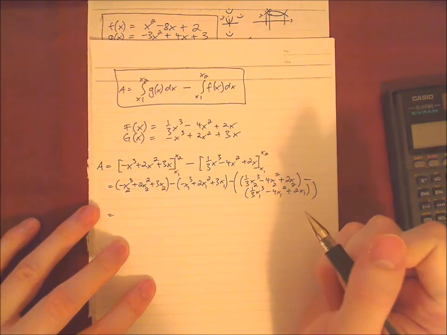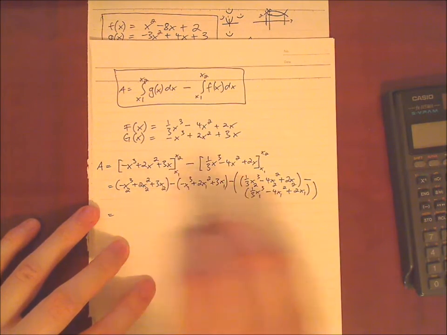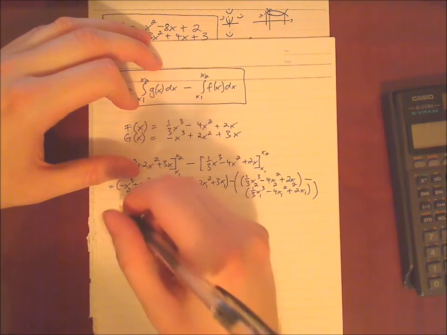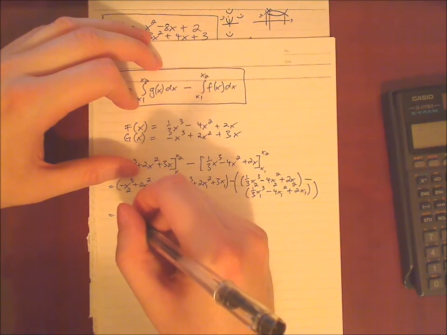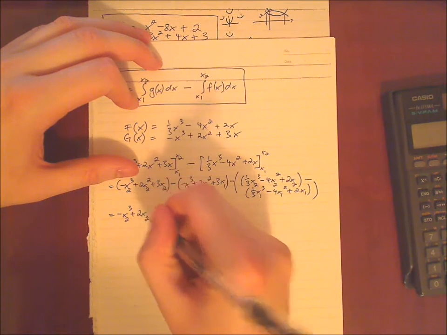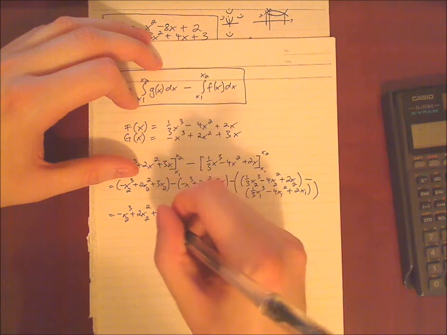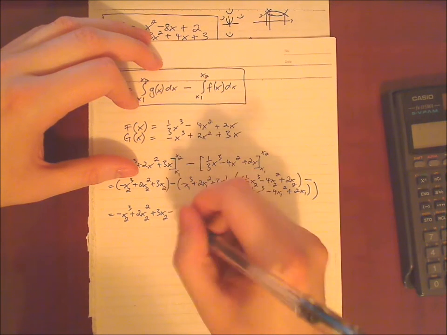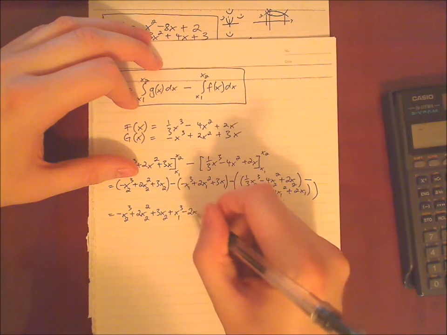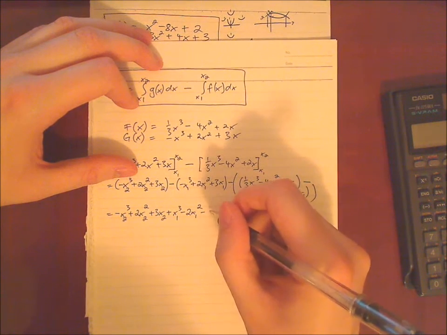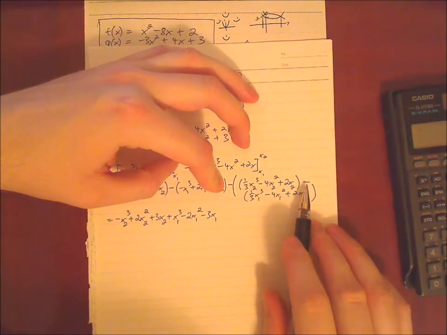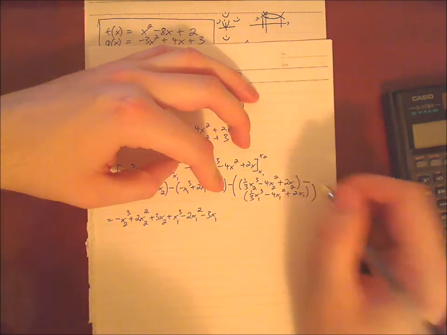So we can just resolve all those minuses and brackets. That's a little bit ugly at this moment, but it does get nicer. So minus x2 to the power of 3 plus 2x2 to the power of 2 plus 3x2, minus is plus x1 to the power of 3 minus 2x1 to the power of 2 minus 3x1. The minus, we know this gets a plus.